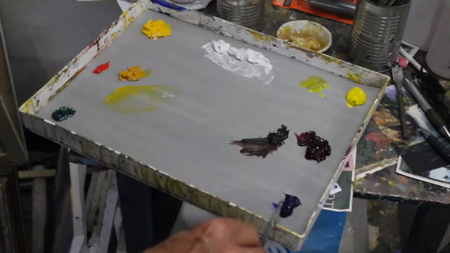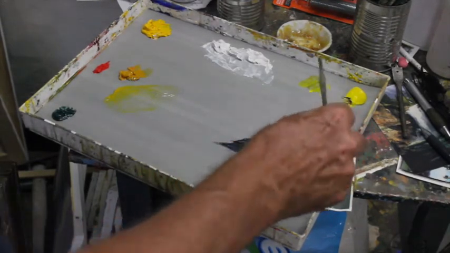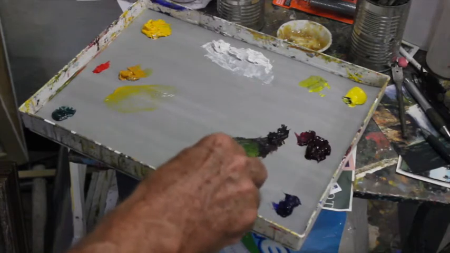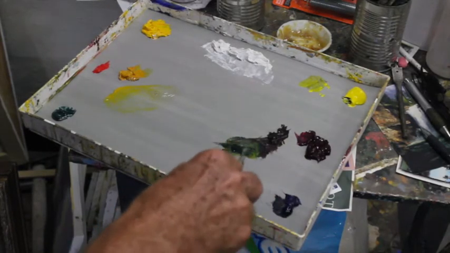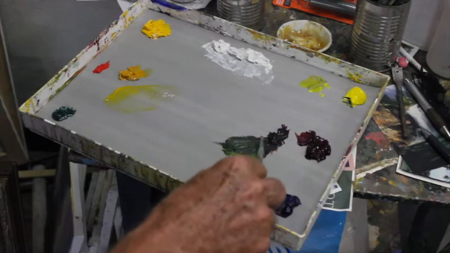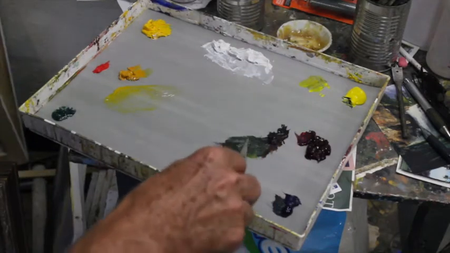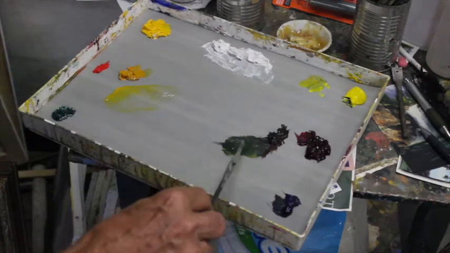The first thing I want to look for is my darkest value. The darkest values tend to be things that are standing upright in the foreground. So now I'm taking some cool blue and cool yellow and a little bit of mud. I put a little liquid in because I want the paint to flow just a little bit.